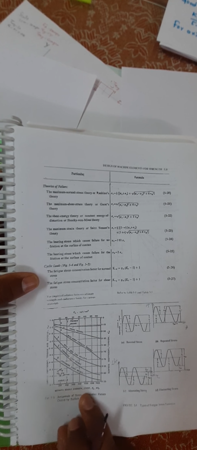Now you can see this is the design data handbook. Page number 5.8, figure number 5.3, which indicates the reciprocals of stress concentration factor caused by the surface condition. On the x axis we have the ultimate tensile strength, sigma u, in MPa, and on this side we have the surface factor.